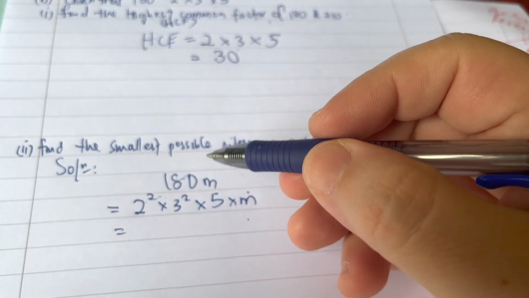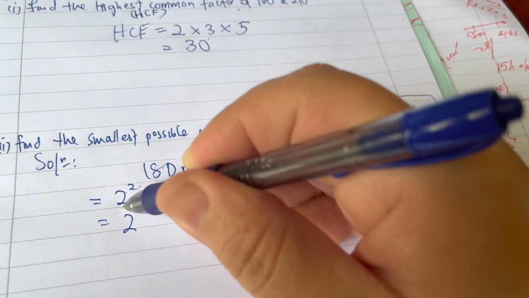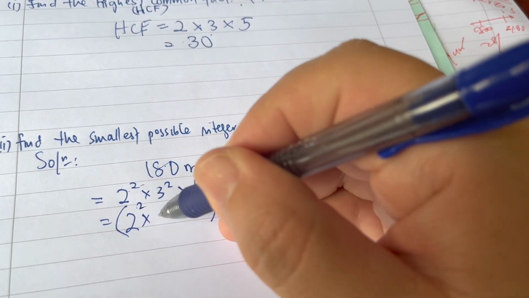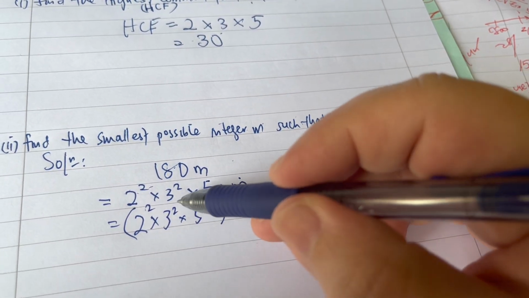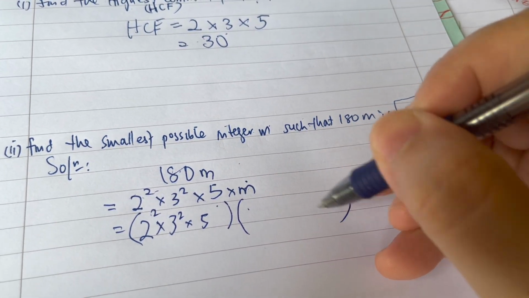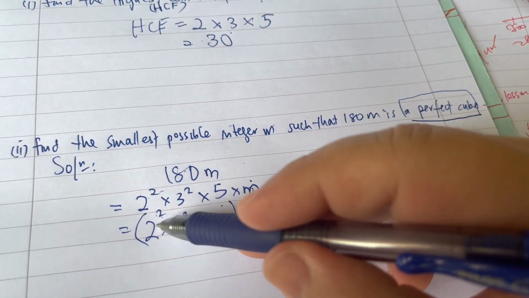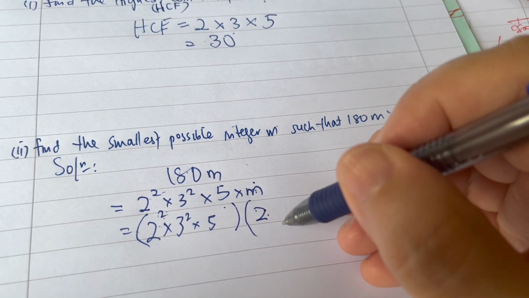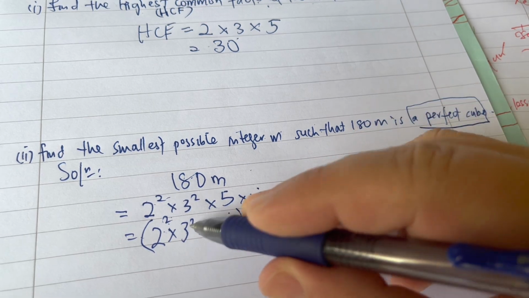Now, we discussed just now that the overall power must be a multiple of 3, then you'll have a perfect cube. So this m must have a 2, because 2 times 2 squared is 2 cubed, so it's a perfect cube already for the 2. Now I need to change this 3 squared to a perfect cube also, so I times 3.